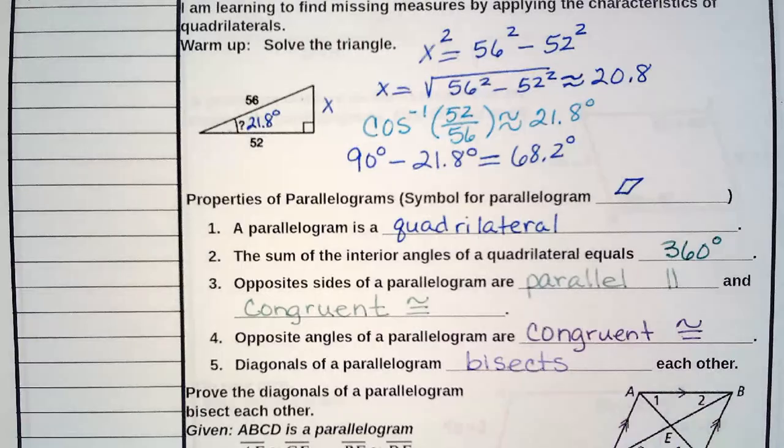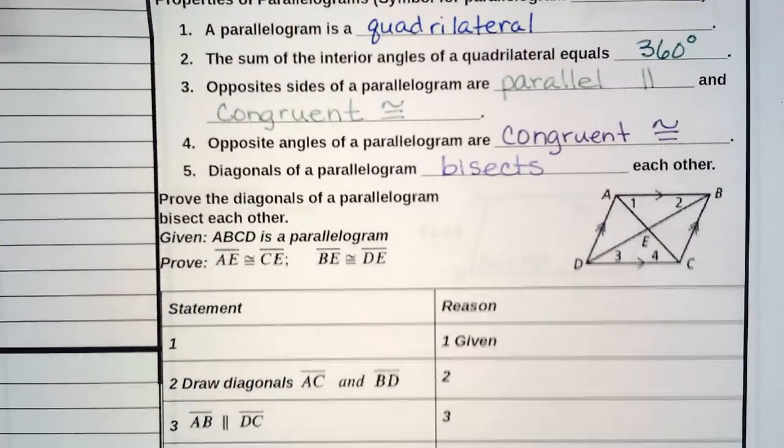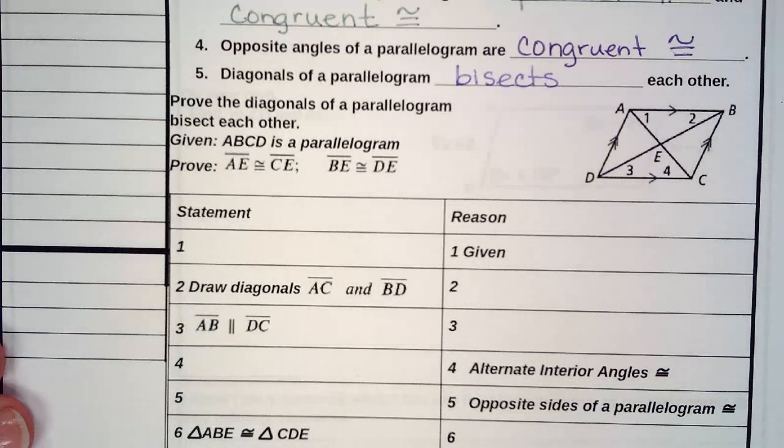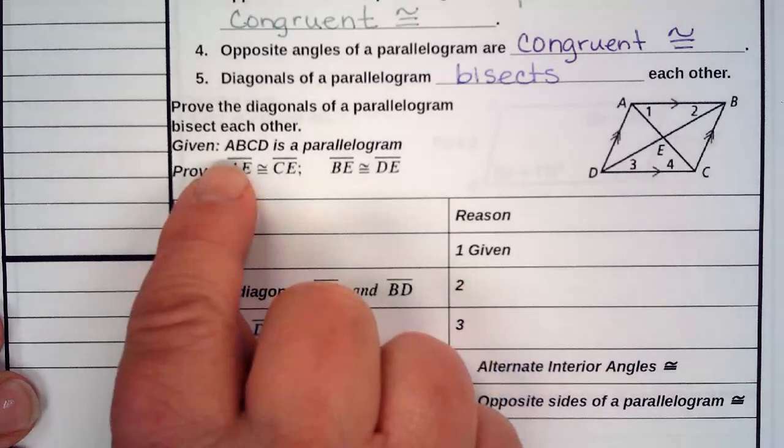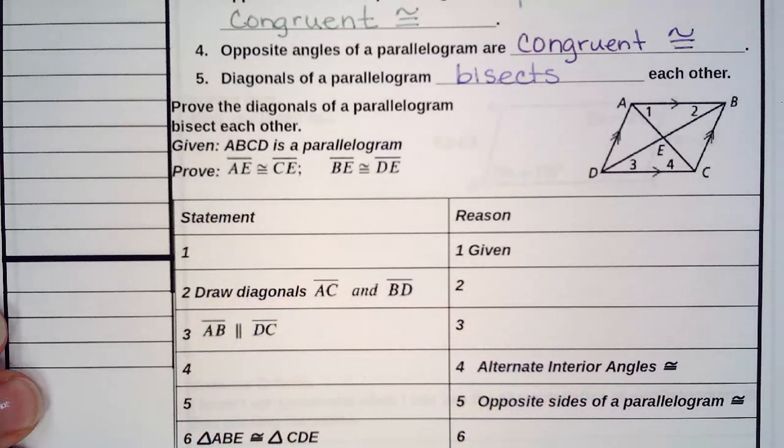Okay, so let's get started. We want to prove that they do bisect each other. So we're given ABCD as a parallelogram, and we want to prove that segment AE is congruent to segment CE, and segment BE is congruent to segment DE. 99% of the time we start with the given. So as we get ready to prove, we start with the given, and we're given that ABCD is a parallelogram.